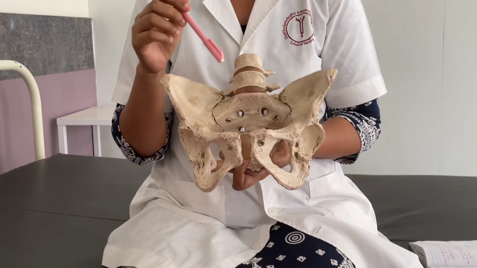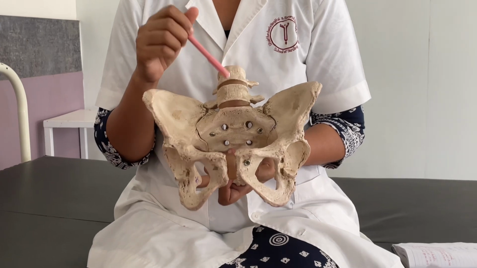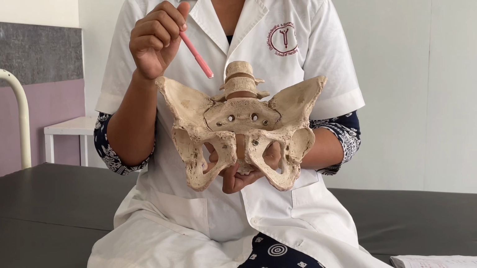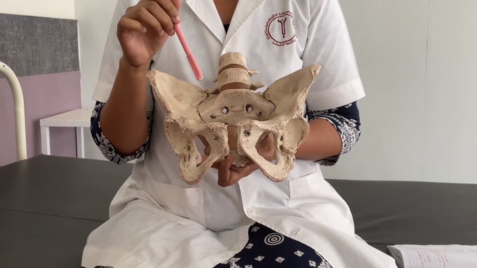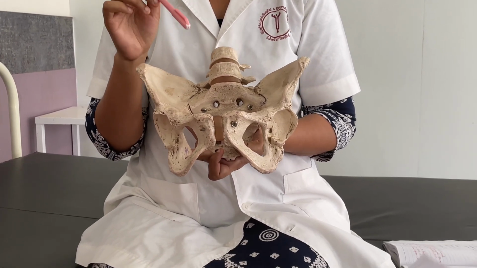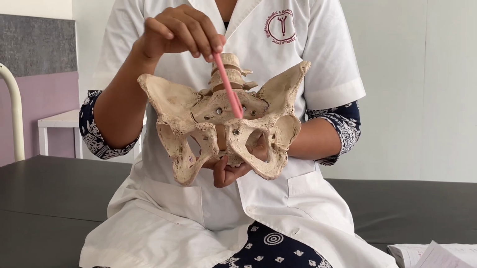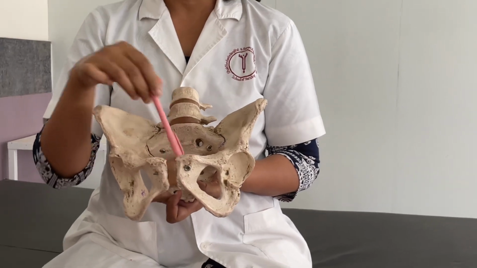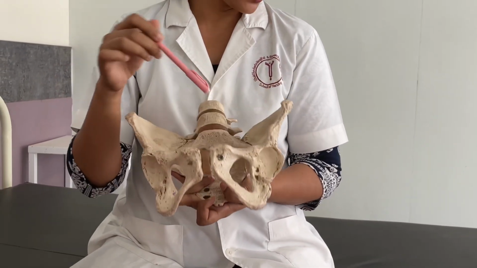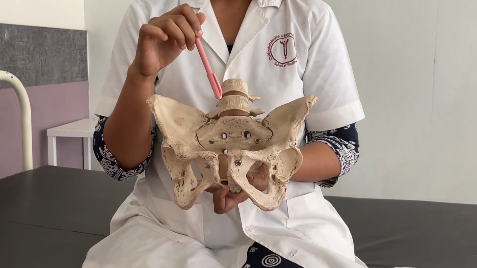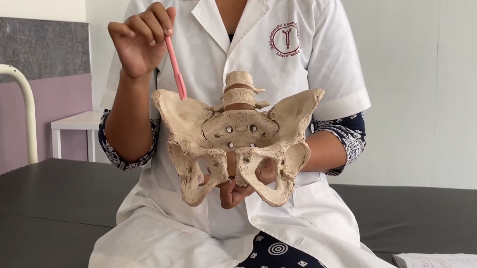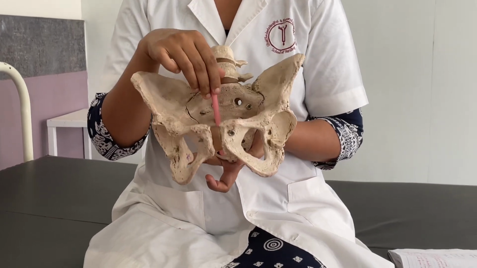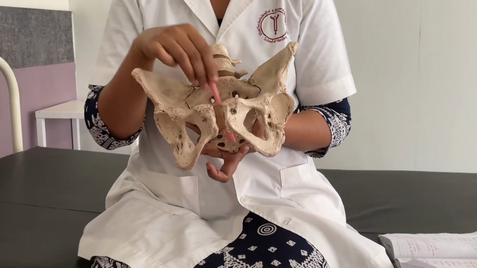Okay. So this is the maternal pelvis, and maternal pelvis is gynecoid. The true pelvis has three parts: the pelvic inlet, also called the pelvic brim, the pelvic cavity, and the pelvic outlet. The maternal pelvis is formed by three bones: the iliac bone, sacrum, and coccyx. In this pelvis, the coccyx is not there. This is the coccyx here, down.